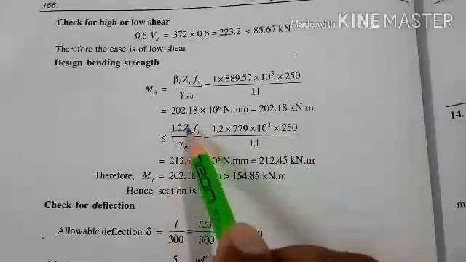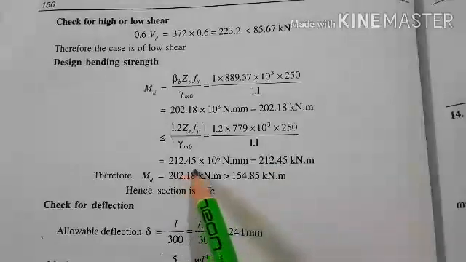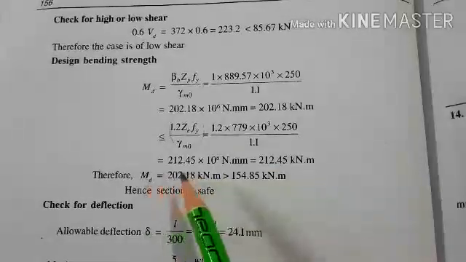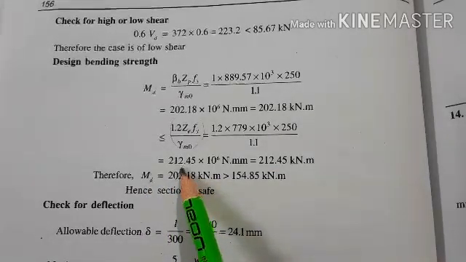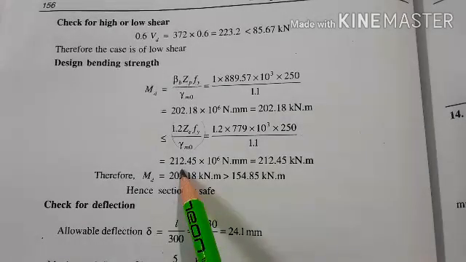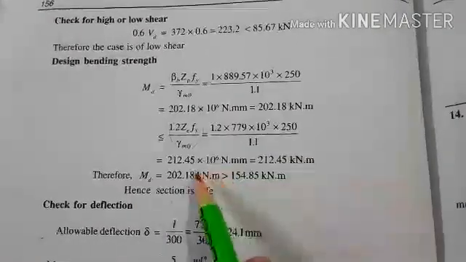Then calculate this value also, and we are getting this value as 212.45.